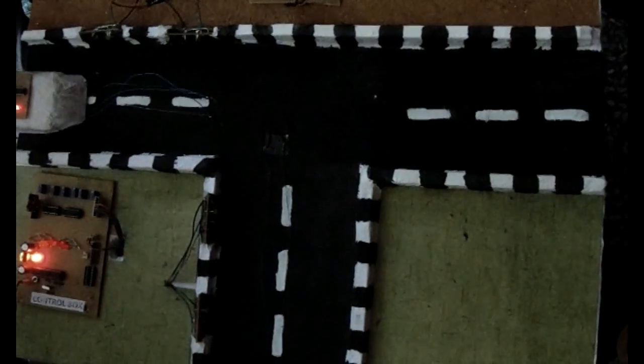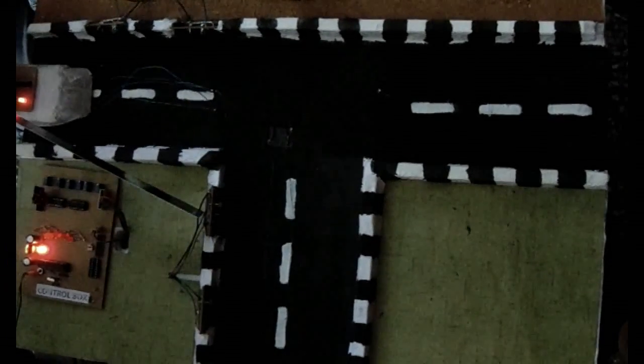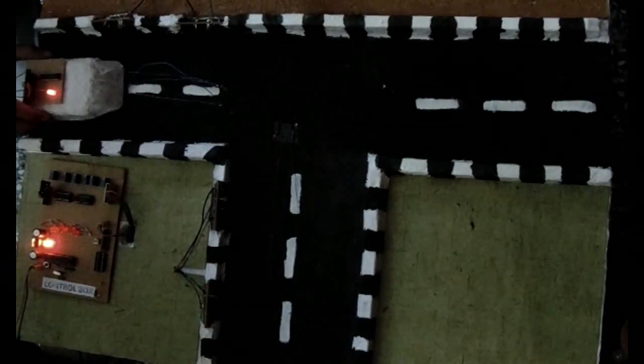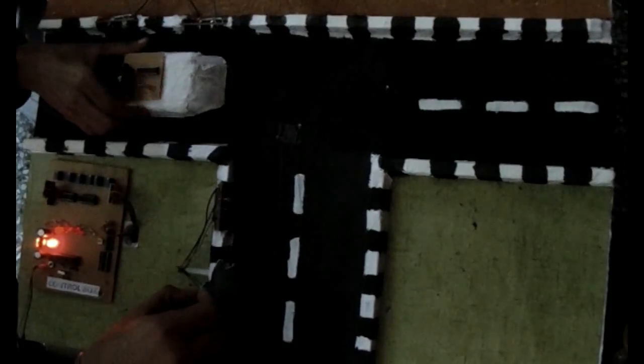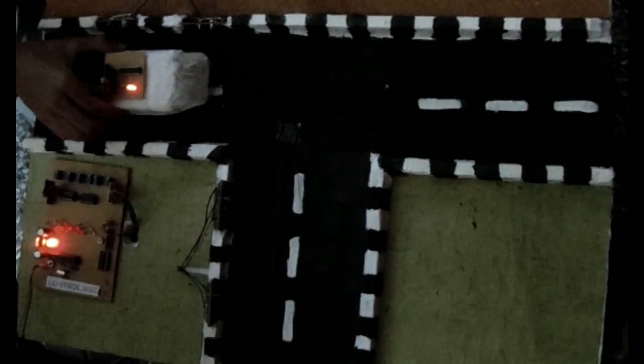For implementation, we will be showing some of the possible cases. This is sensor unit A, this is B, and this is C. As the vehicle passes through sensor C, if some pedestrian crosses sensor A within 1.5 seconds, then the receiver LED inside the vehicle starts blinking, thus warning the driver accordingly.